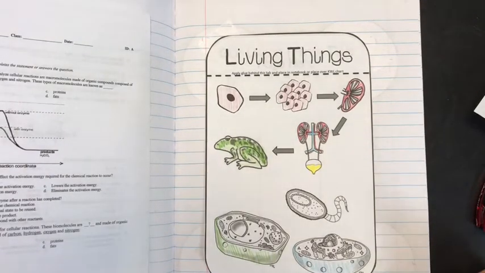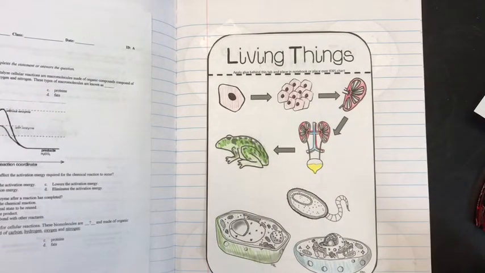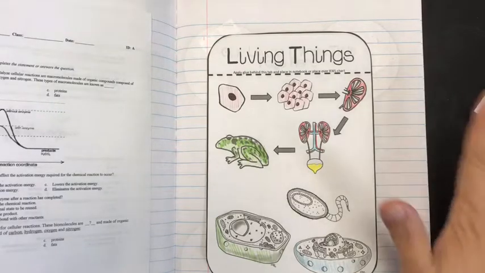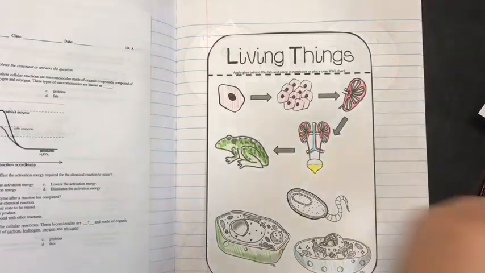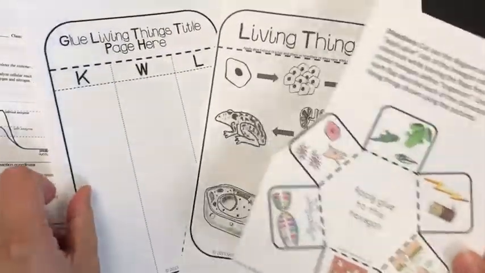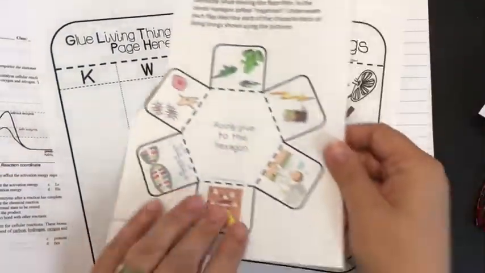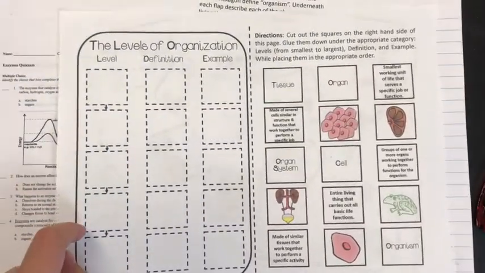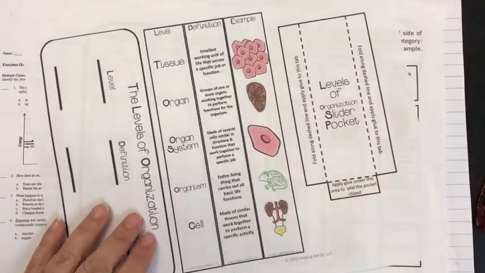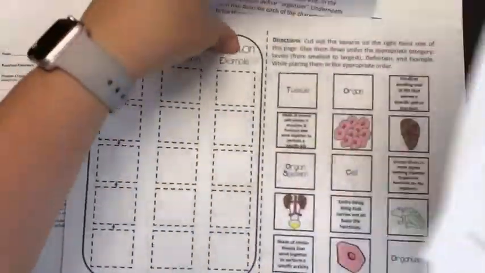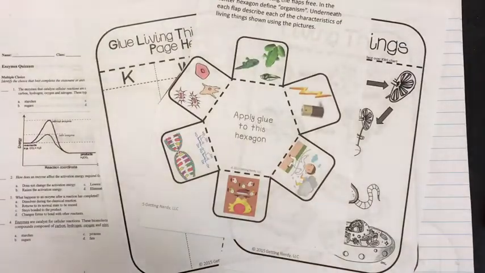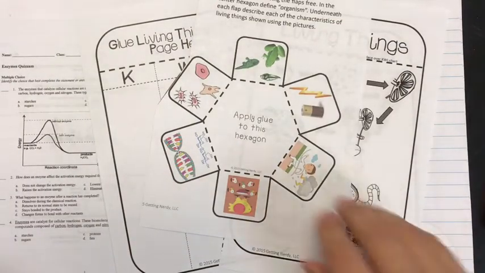Everyone, this is Miss Govey, and I want to give you a rundown of all the materials you're going to need to get our unit on living things started. To start off, you're going to come to me and get a ton of papers: a KWL, a living things little star chart, a levels of organization paper, a little foldy thing, and these circle things. Lots of papers in this one, lots of cutting in this one, but trust me, it's all going to be worth it in the end.